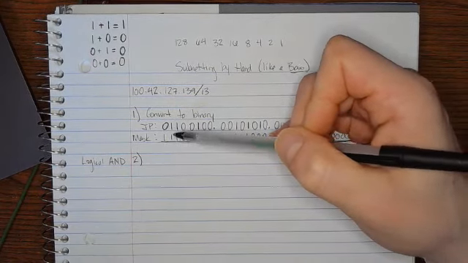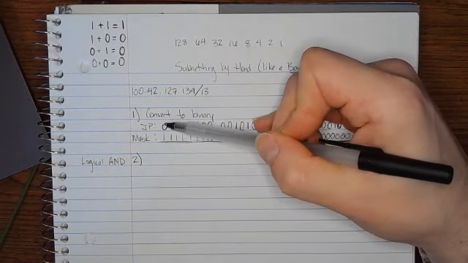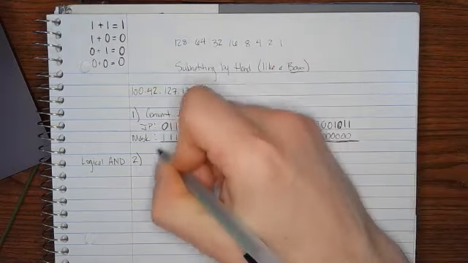So this is a calculation. Let me show you what I mean. In this first bit here, I have a 0 and a 1, that makes a 0.